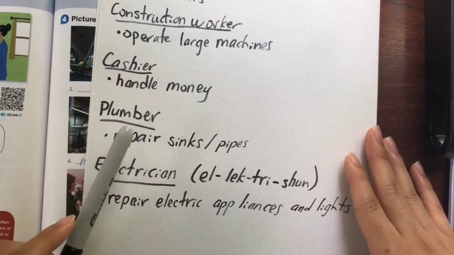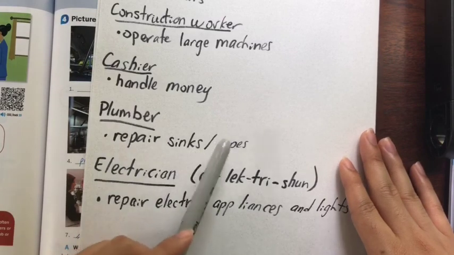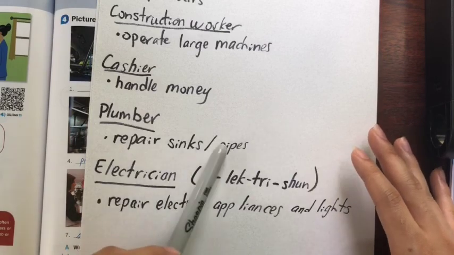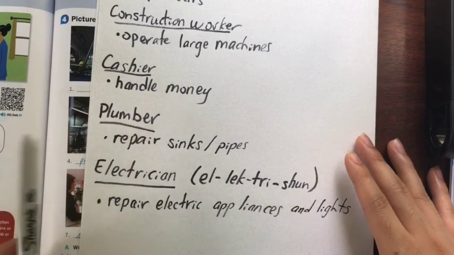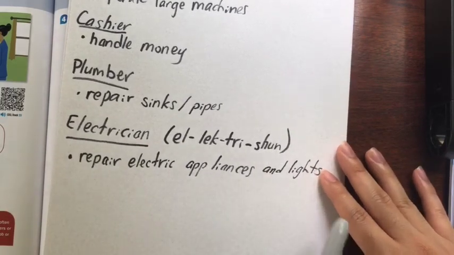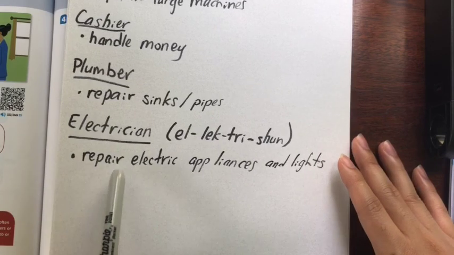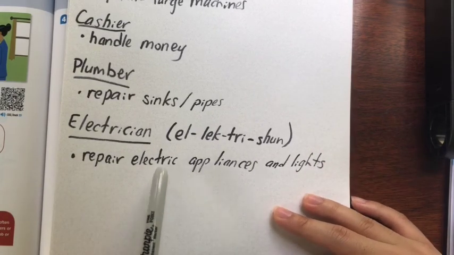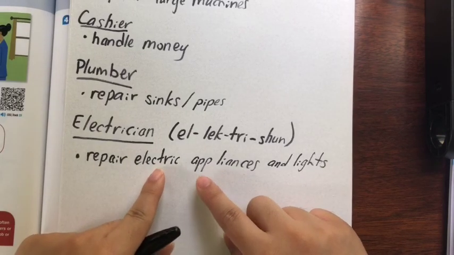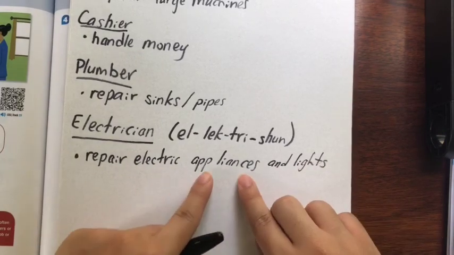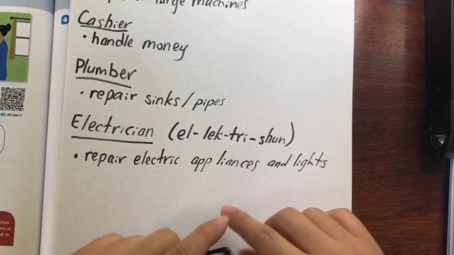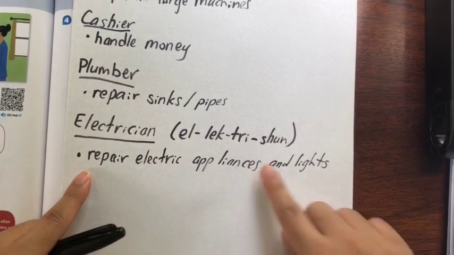So we have a plumber. A plumber repairs sinks, pipes, toilets, showers, a washing machine, anything with water, a plumber can repair. An electrician needs to repair electric appliances and lights. So they need to fix the lights, any appliances that use electricity, the wires in the house. They need to fix electric appliances and lights.